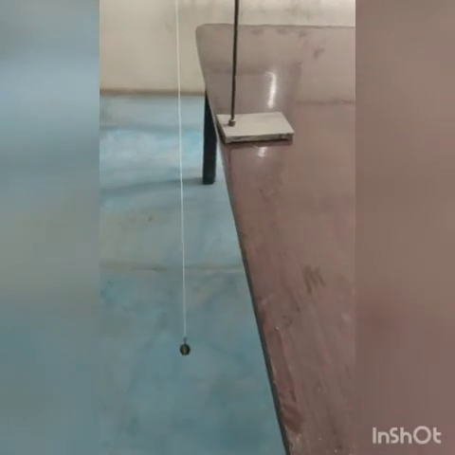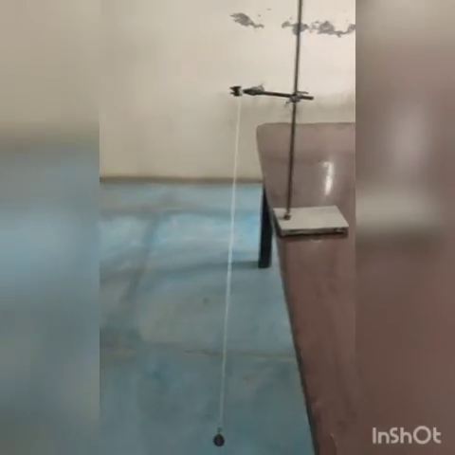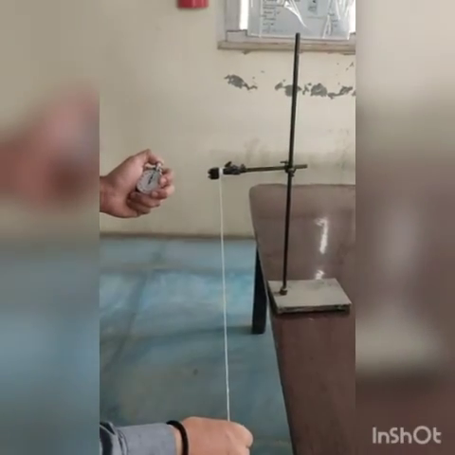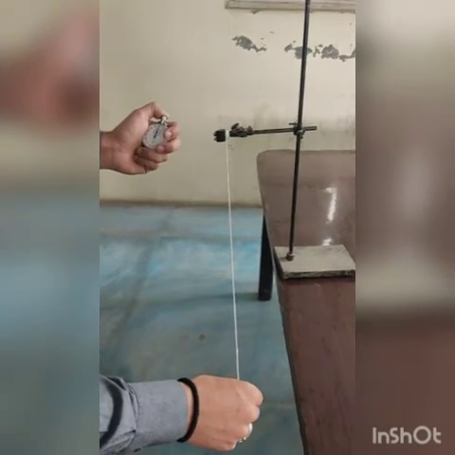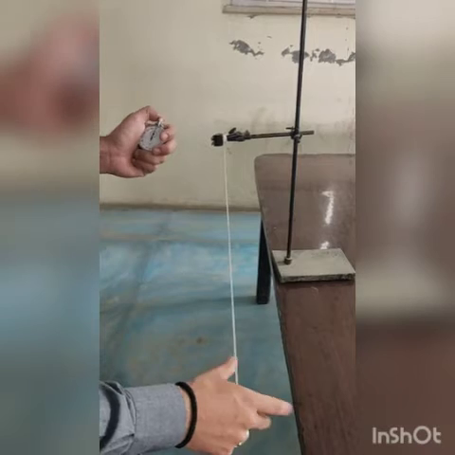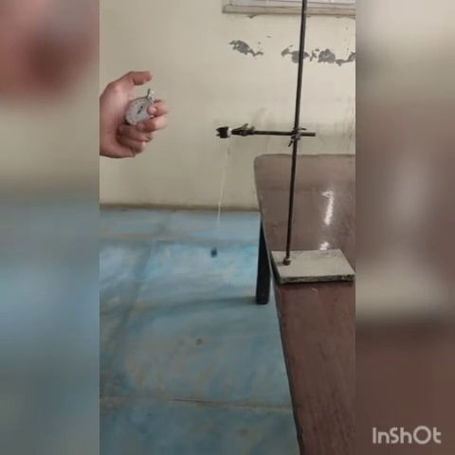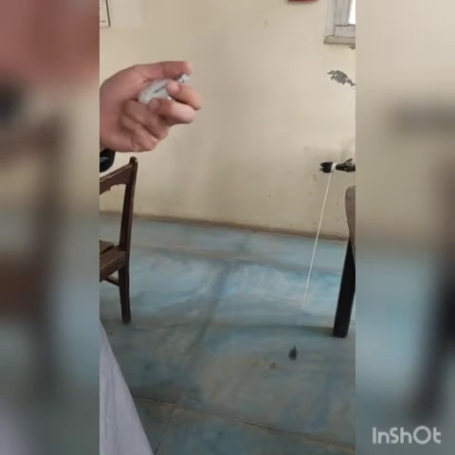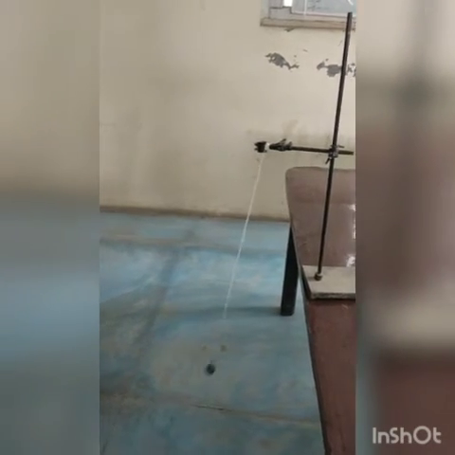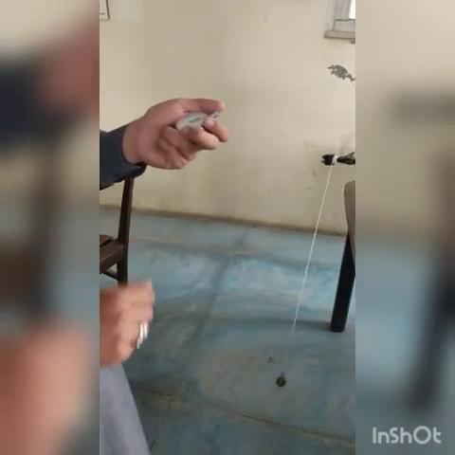The time required to complete its one vibration is 2.1 seconds. Now we decrease the length of the simple pendulum and release the pendulum at the extreme position. The time to complete its one vibration is 1.6 seconds. We can say that the time depends upon the length: decrease the length, decrease will be the time period, and increase the length, increase will be the time period.